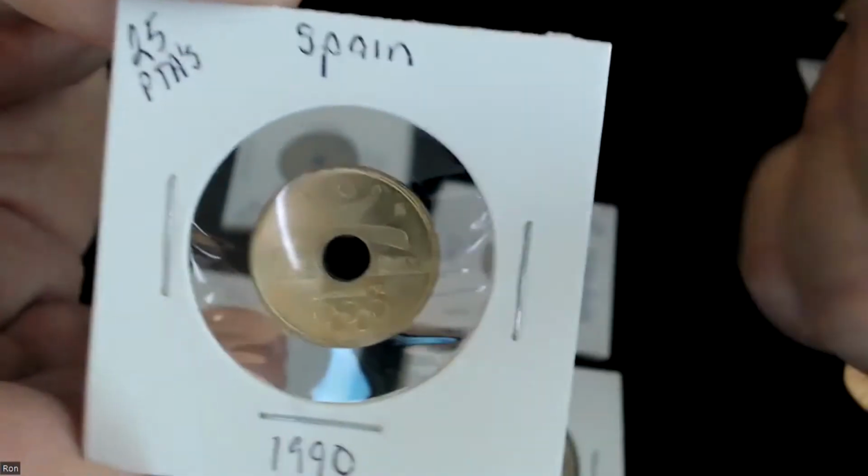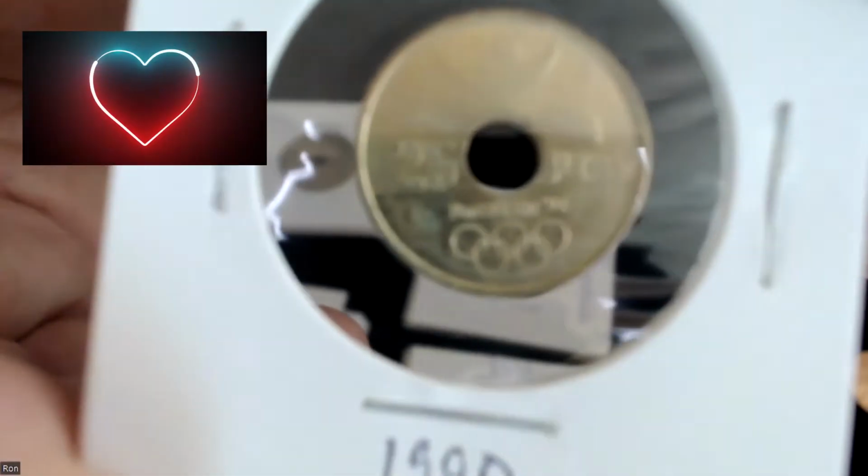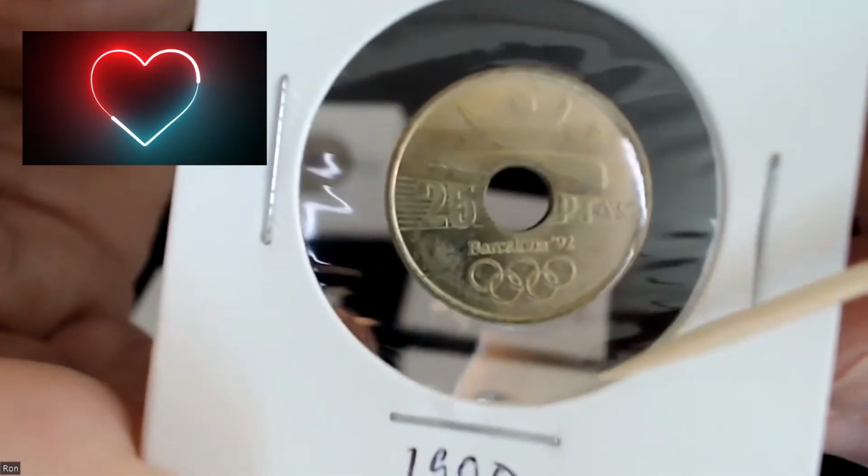And oh, by the way, here's another topic. Let me get my toothpick so I'll make Miss Empire happy. Let's get it back in focus. Look at that right there.